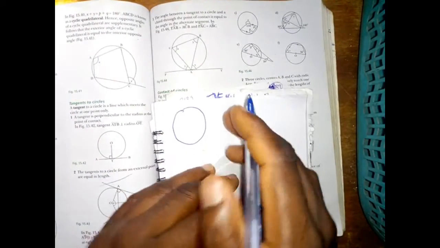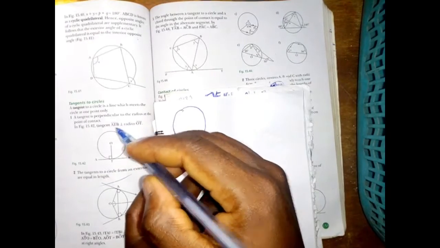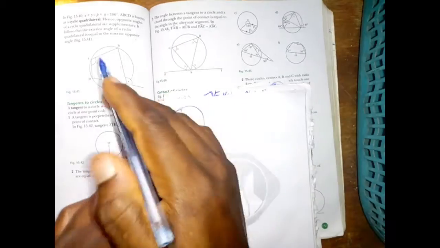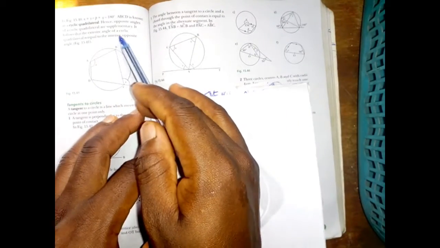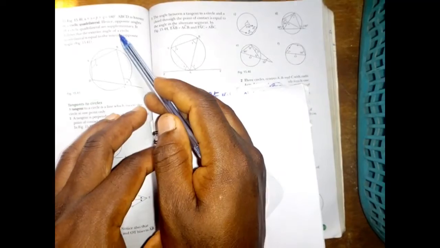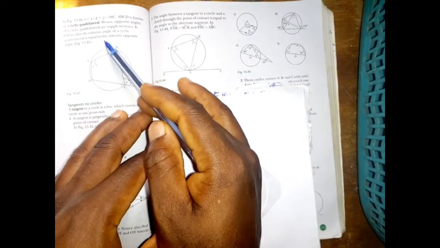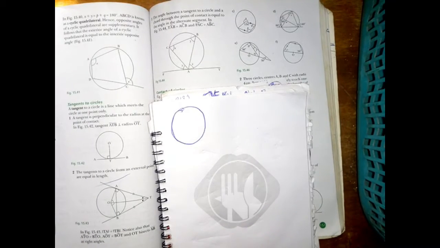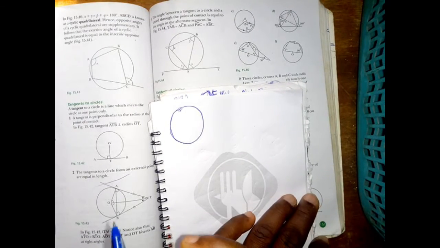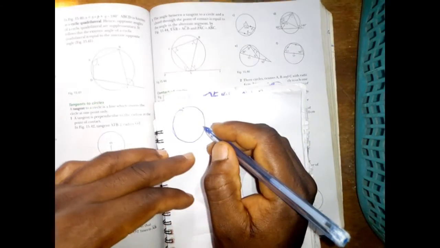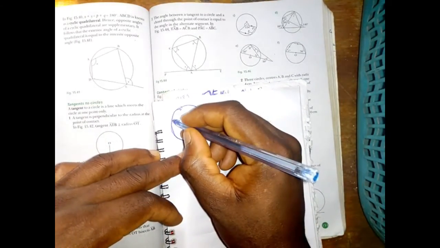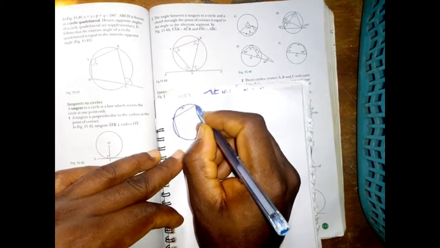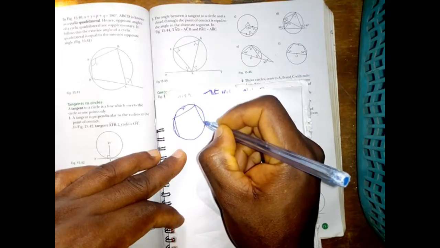that when you have a circle in this form, it follows that the exterior angle of a cyclic quadrilateral is equal to the interior opposite angle. The exterior angle of a cyclic quadrilateral. So this is a cyclic quadrilateral here. A cyclic quadrilateral is a quadrilateral in a circle. So this is a quadrilateral, and you know what a quadrilateral is.